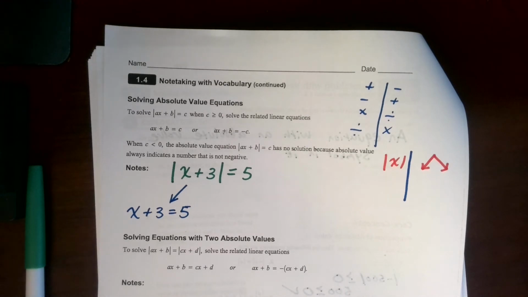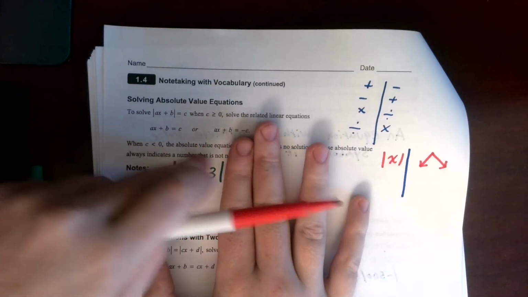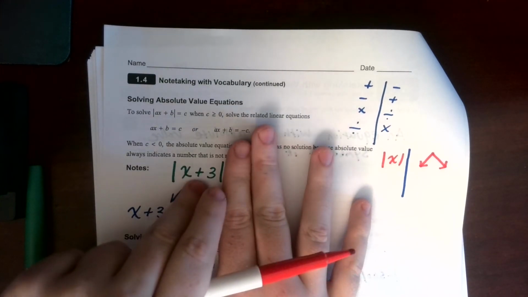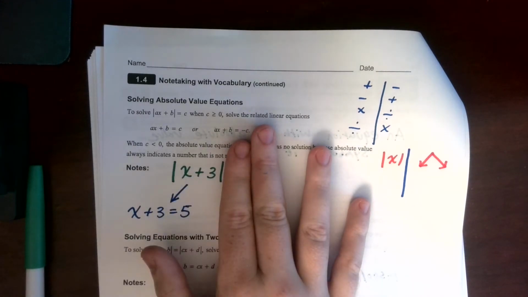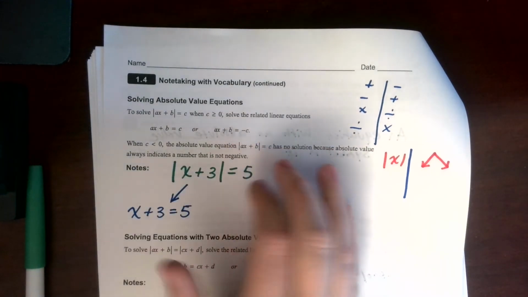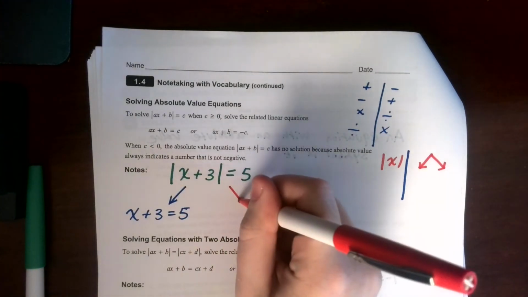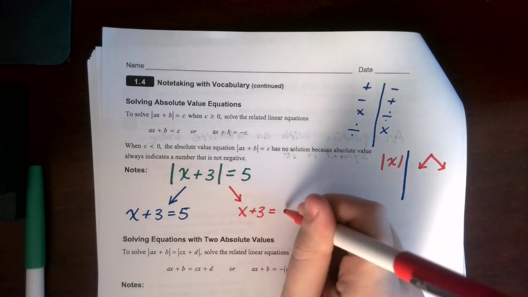I'll solve it in a moment, but I want to show you the other part. Remember that other value for this entire expression that would give us 5? It's negative 5. So if x plus 3 equals negative 5, then we can also solve for x, because it'll equal 5 once the absolute value is taken. So we have this version, x plus 3 equals negative 5.